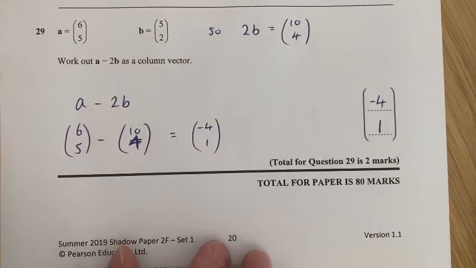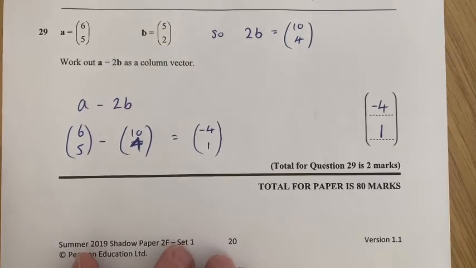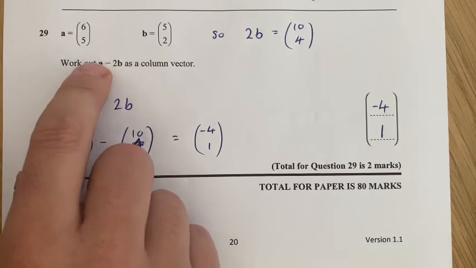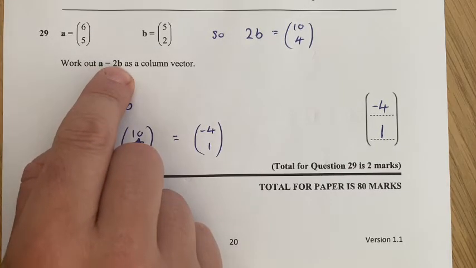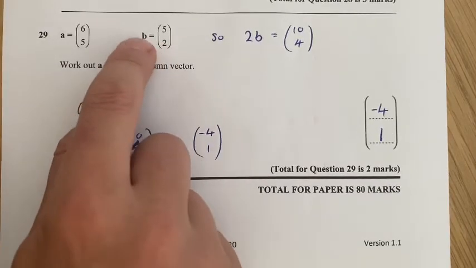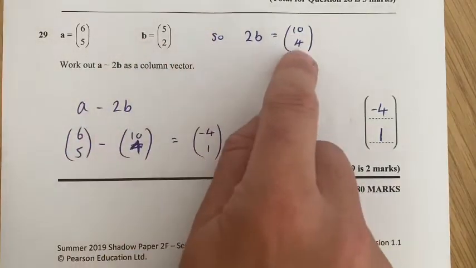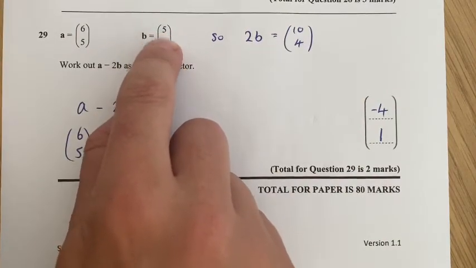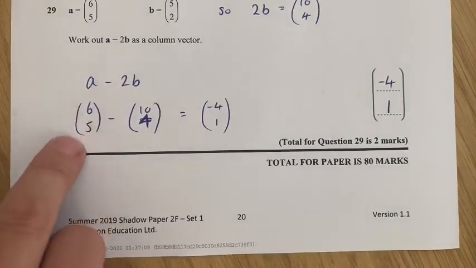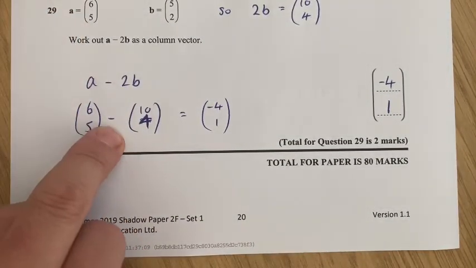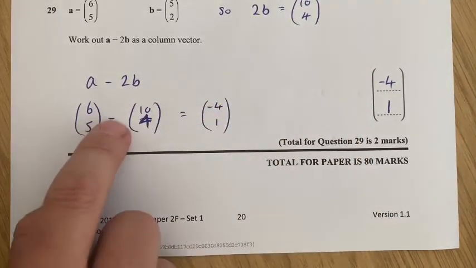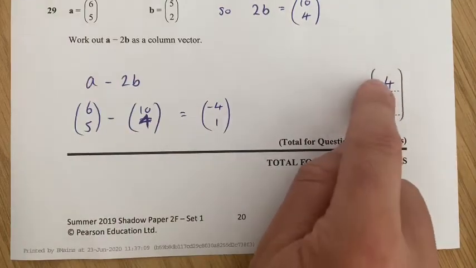And question 29, a column vectors question. A is (6, 5), B is (5, 2). You need to work out what A take away 2B is. Well, there's A. There's B. We want to know what 2B is. So if B is (5, 2), 2B is (10, 4). Just multiply it by 2, (10, 4). And you need to do A take away 2B. So we've got (6, 5), which is A, take away (10, 4), and (10, 4) is 2B. So 6 take away 10 is minus 4. 5 take away 4 is 1. The answer is (-4, 1).